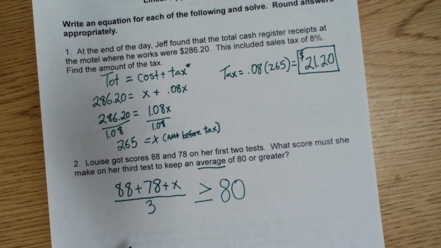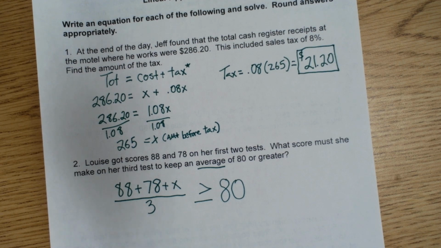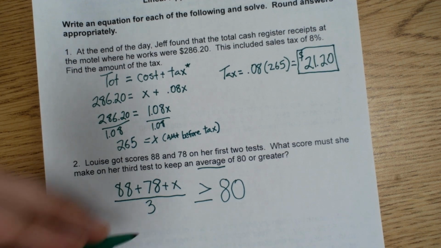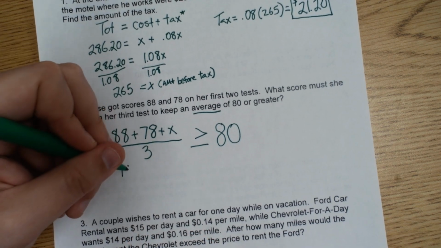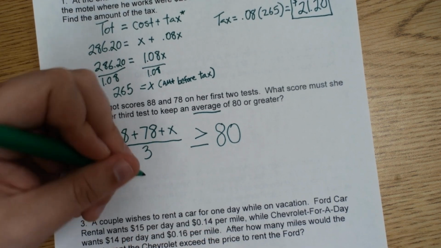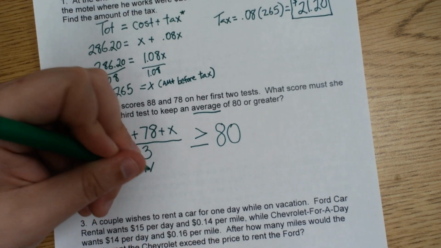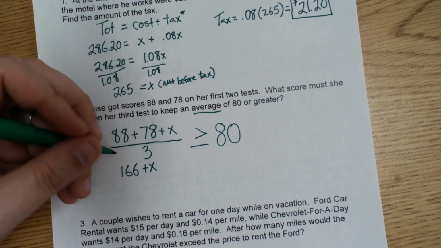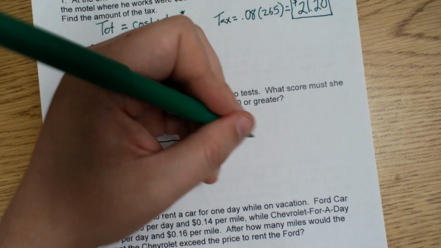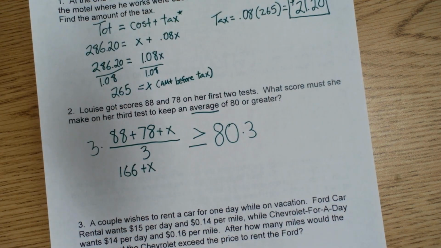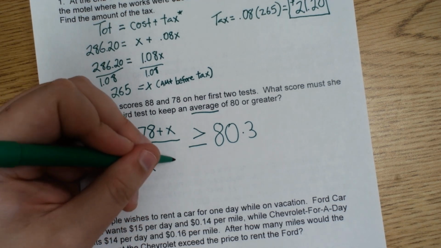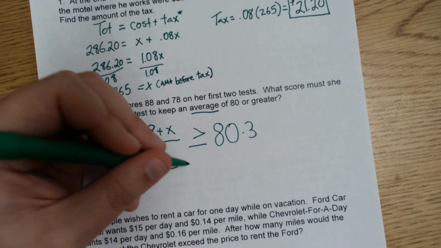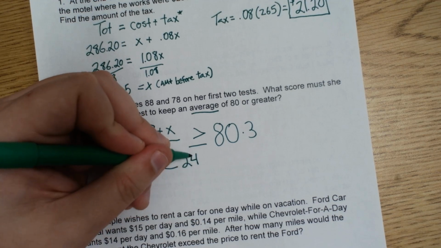So the way we'll do this, if I have those two added together, 80 plus 78 gives me 158. That's still plus x. What I'll also do is multiply both sides times 3. That way, those cancel out, and I get 240 over here.